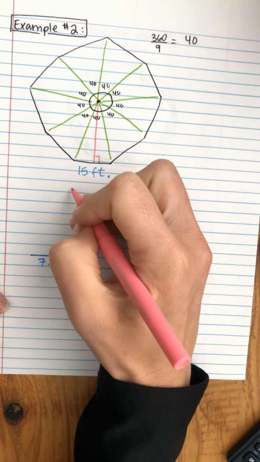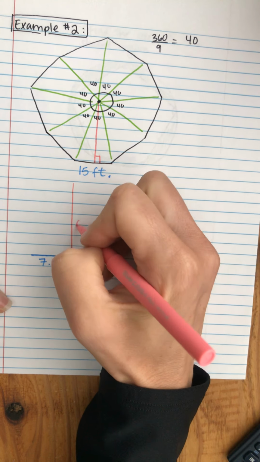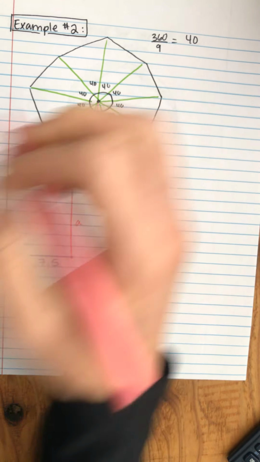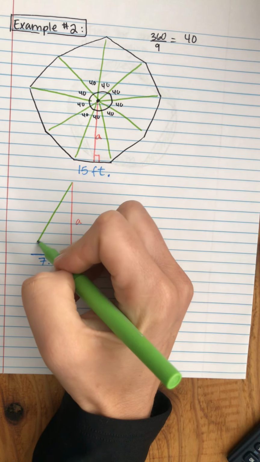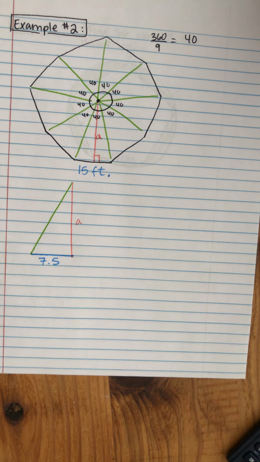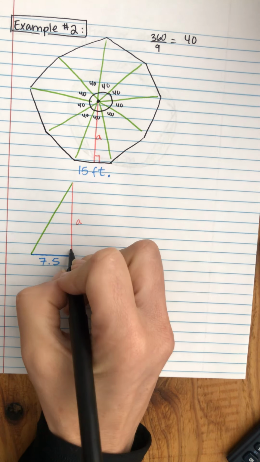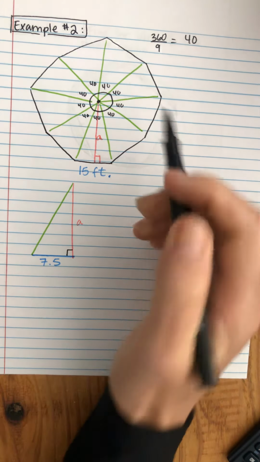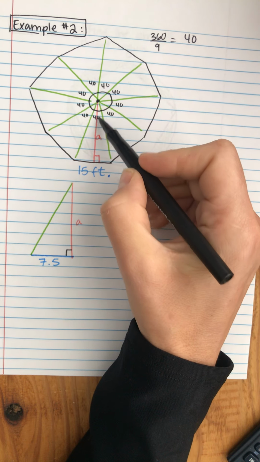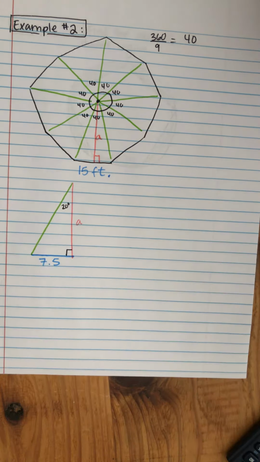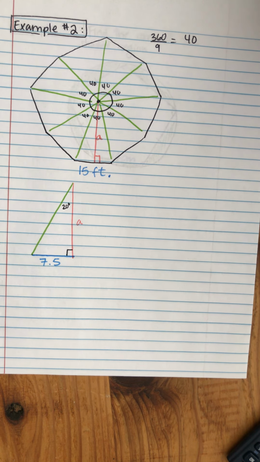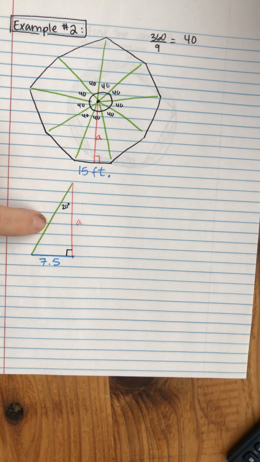I know my height is going to be my apothem. That's what I need to find. We don't necessarily know our hypotenuse, but we do know that we have a right angle here. We know that this whole angle up here is 40, which means that half of it is going to be 20 degrees.